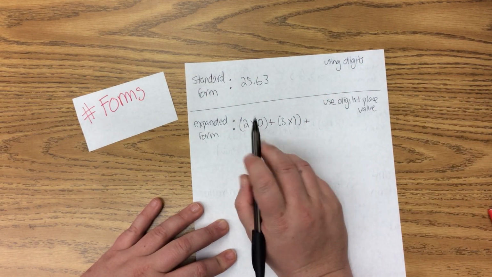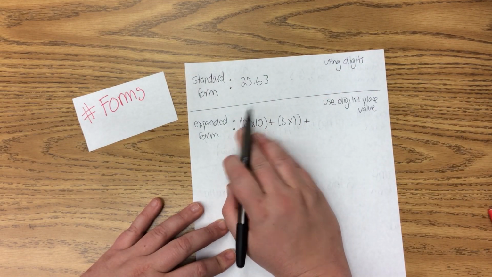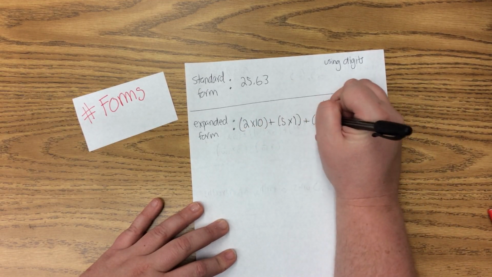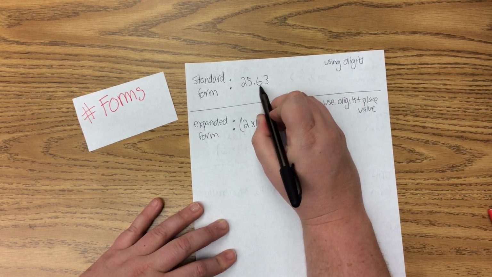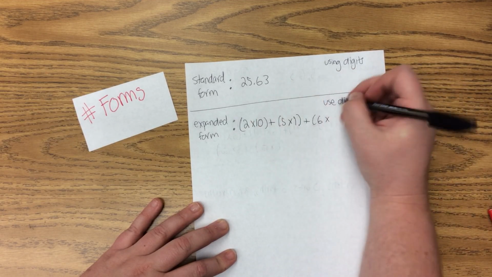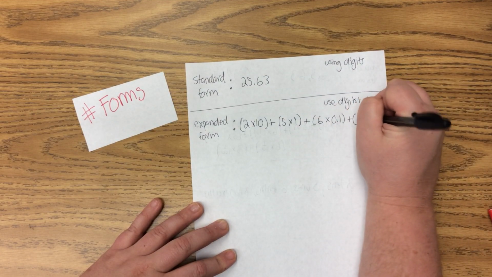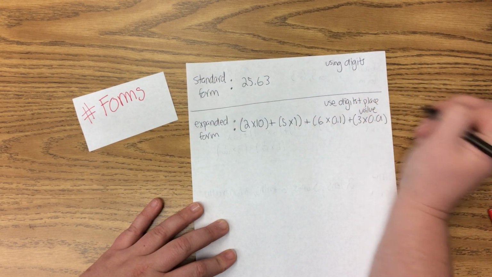Okay, and I'm putting them in parentheses because I'm saying that's what that 2 is worth by itself, and we're adding it to the other pieces here. That 6 is going to be 6 times, well, it's in the tenths place, so I'm going to multiply it by a tenth. And then that last one is 3 times 1/100th.